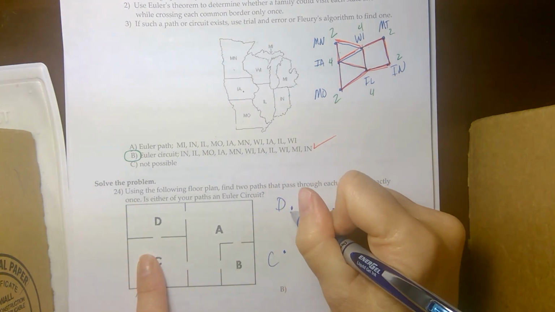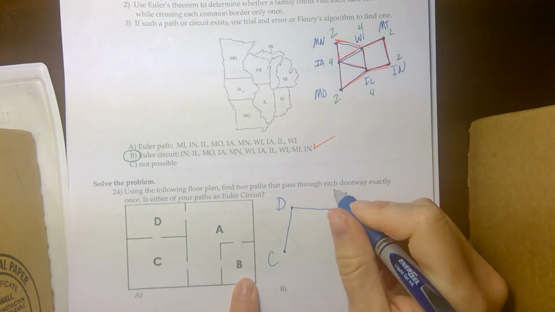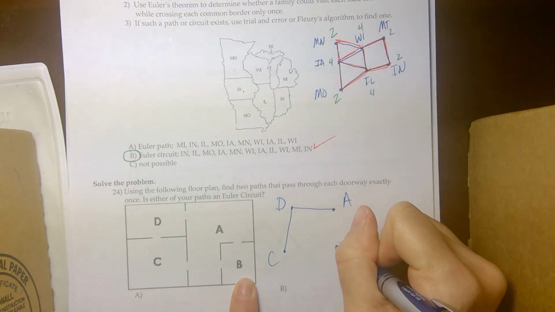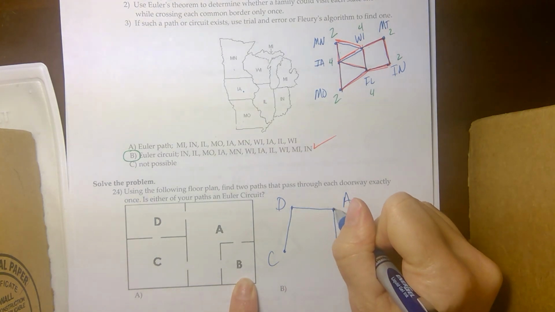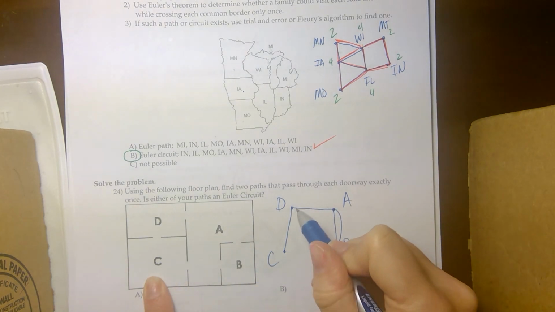So D has a doorway to C and a doorway to A. B has two different doorways into A. So B goes to A two different directions. C opens onto D and onto A. And that's it, right? We have 1, 2, 3, 4, 5 doors, 1, 2, 3, 4, 5 edges.